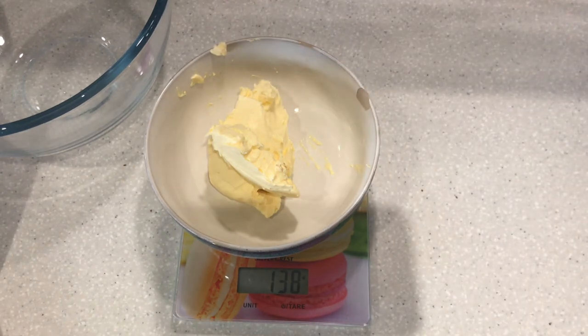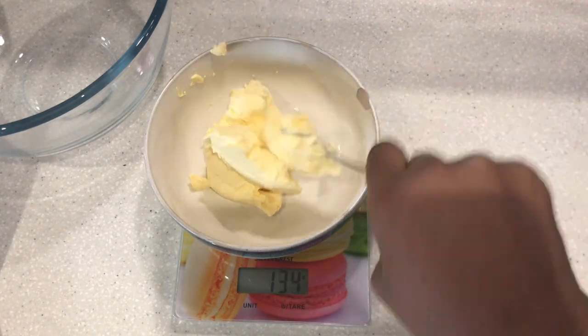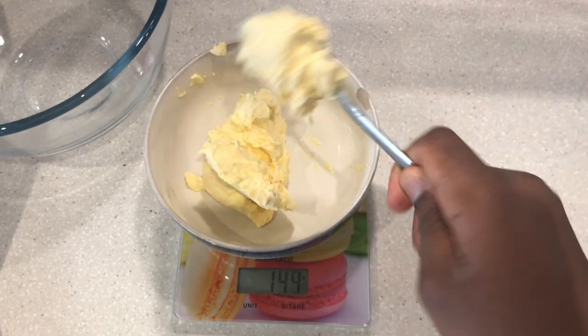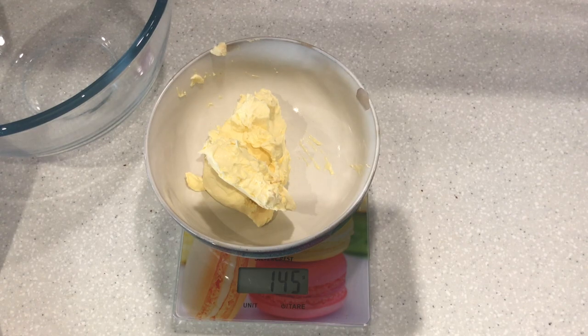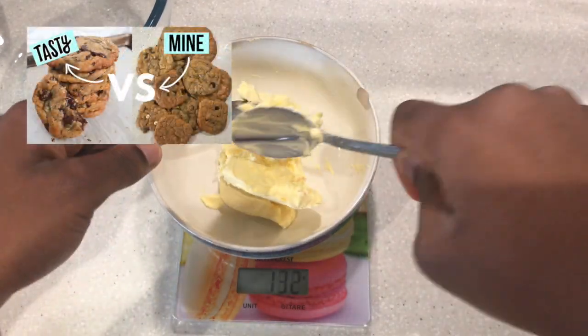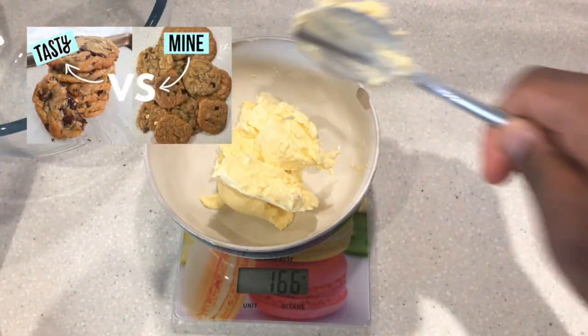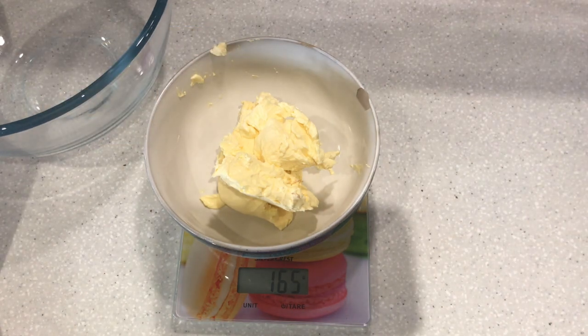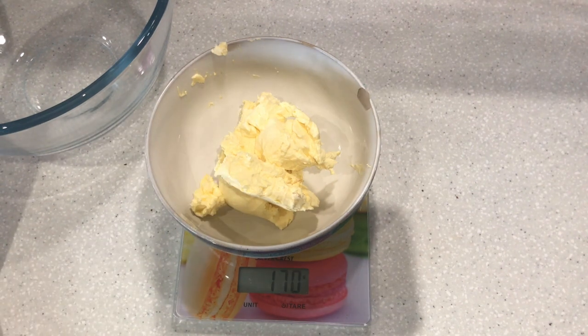This recipe will obviously be linked down below. I don't know if you've seen the video I did trying Tasty's best, in quotation marks, best chocolate chip cookie recipe. It was fantastic. I love the recipe. It's one of my favourite cookie recipes now, but it isn't mine obviously. And yeah, I love it. I think it's my favourite cookie recipe in general.